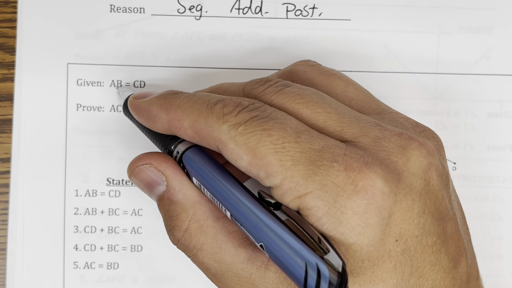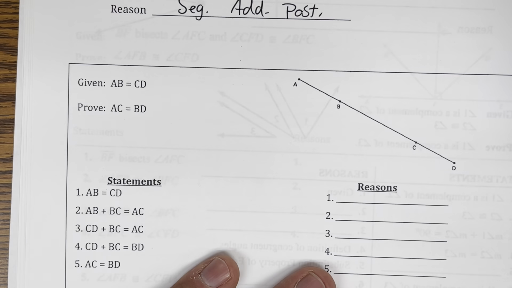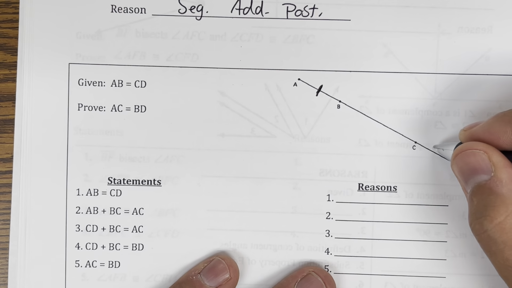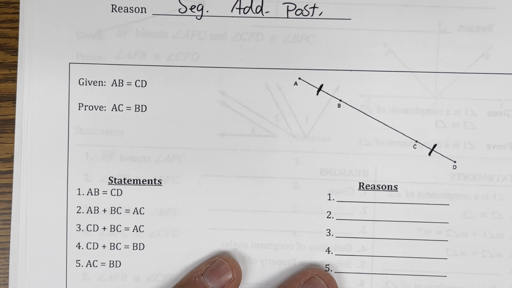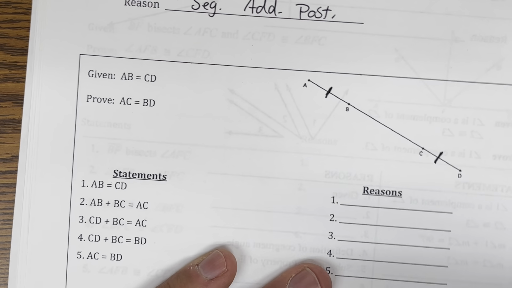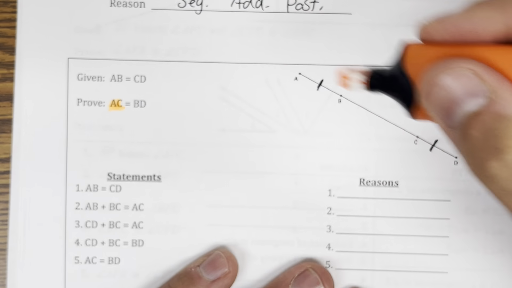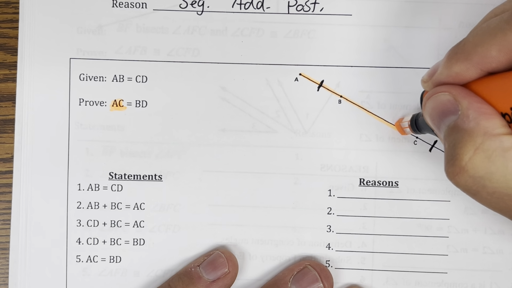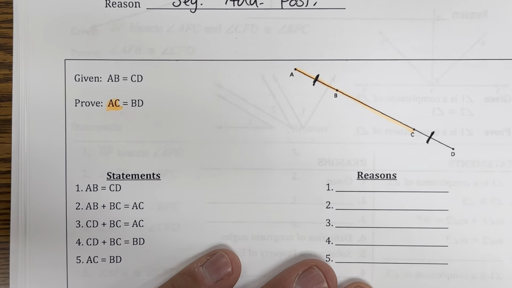And it says given AB is equal to CD. So I'm going to mark that in the diagram. AB is equal to CD. We need to prove that A to C, which I'm going to highlight, that way it's easier to see. So I need to prove AC, this length from here to here, is equal to BD.